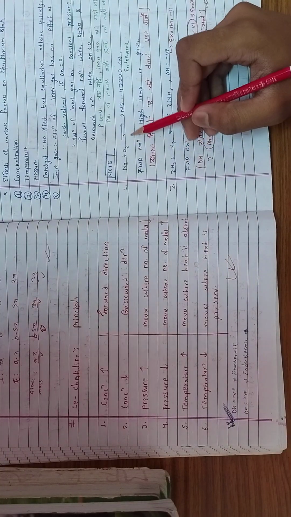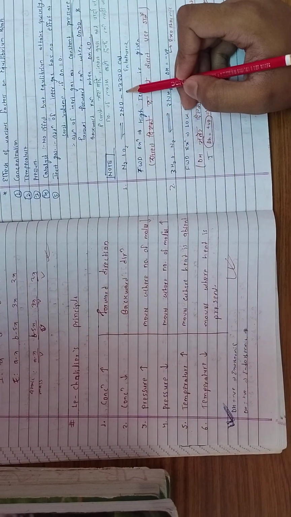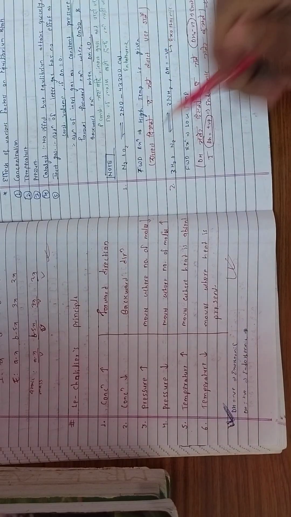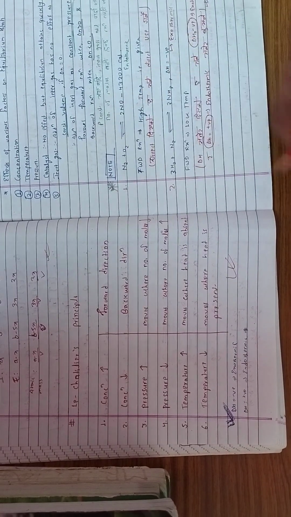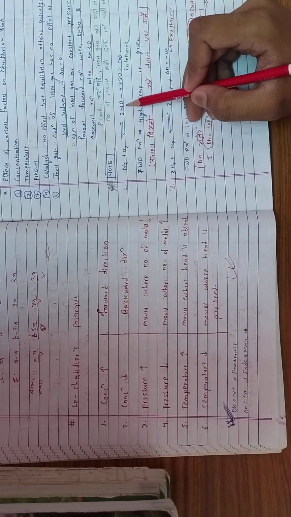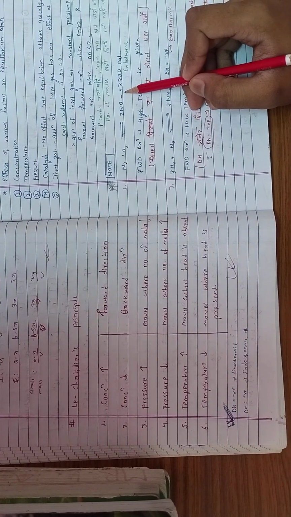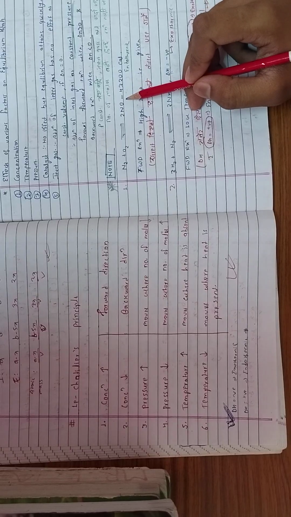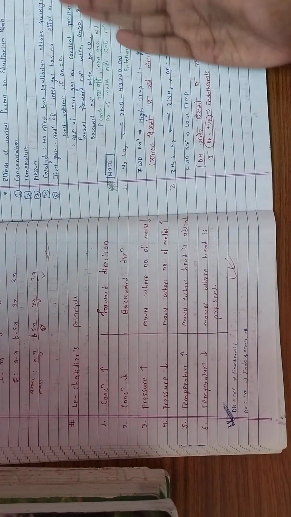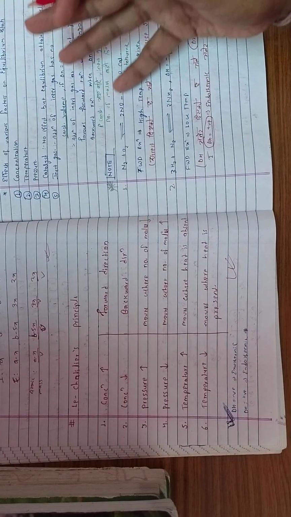N2 plus O2 gives 2NO, del H is positive. This is a very confusing term, so I have written it for you. Like N2 plus O2 gives 2NO. There is a del sign. Del N is not given, but del H is given.